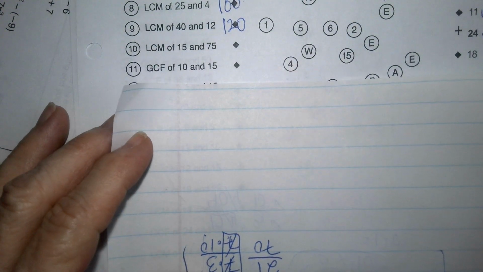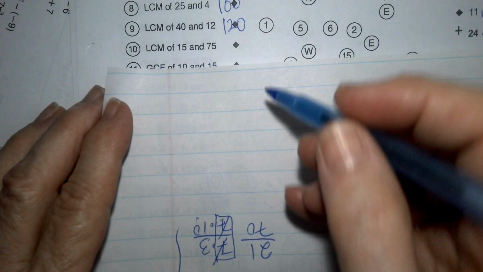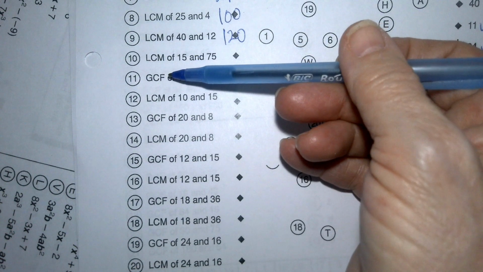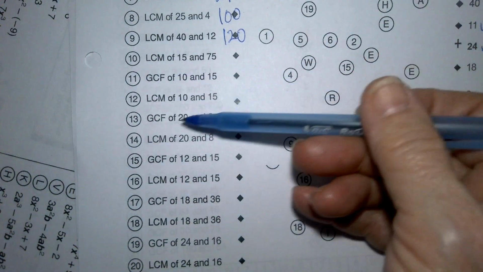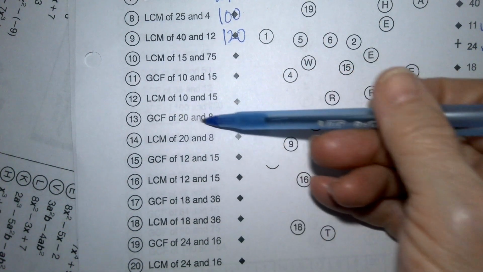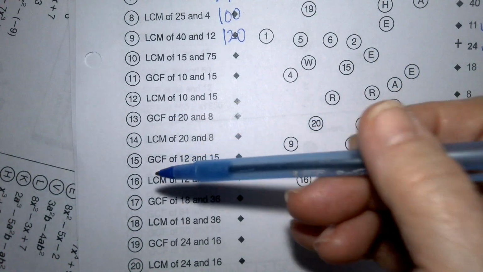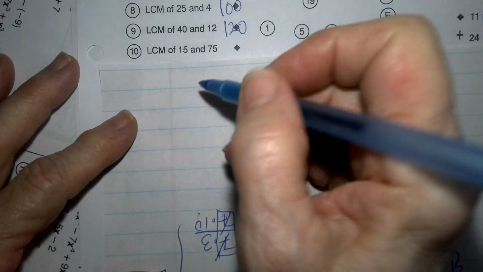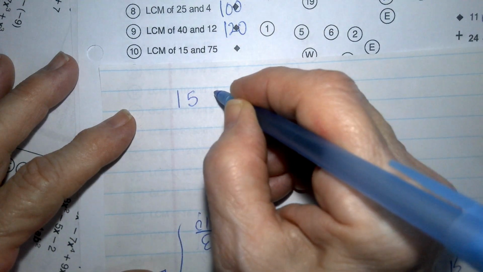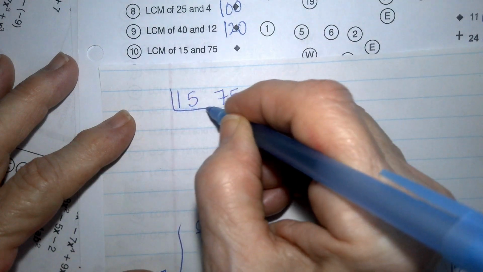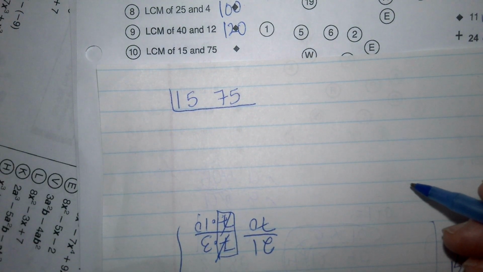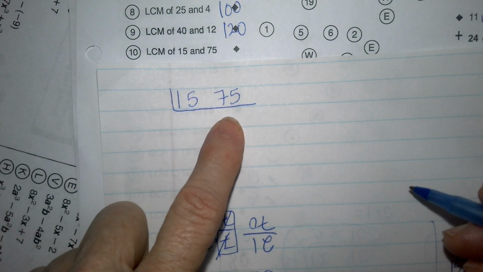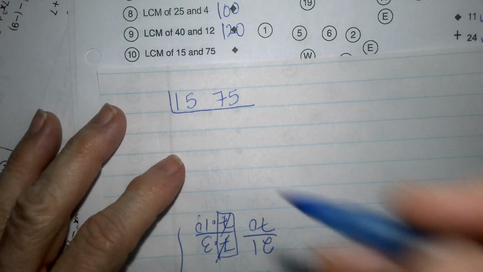So now, from here on out, I'm going to start using that method, because you're going to have to go from greatest common factor to least common multiple of the same numbers. This other way that we're doing is probably going to be the best. So I'm going to put a 15 and a 75. Always check. Does 15 go into 75? Yes, it does. You need to start knowing that.